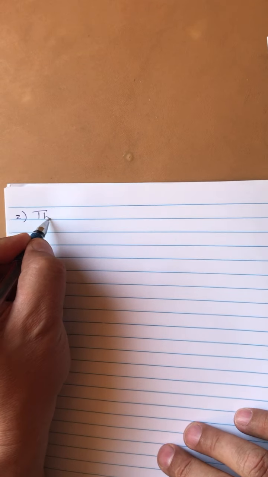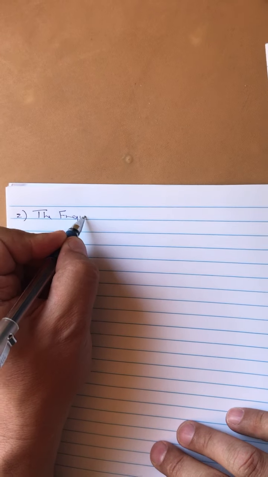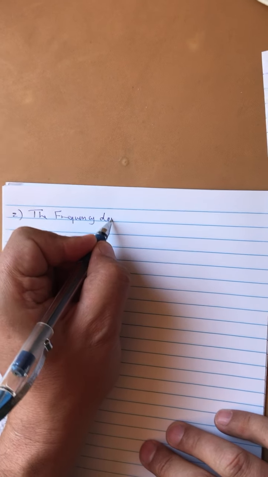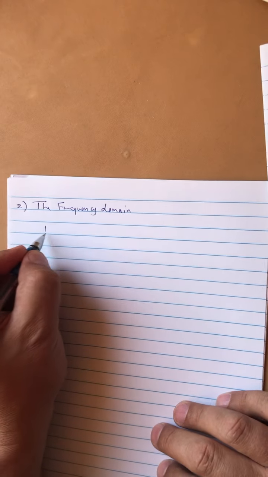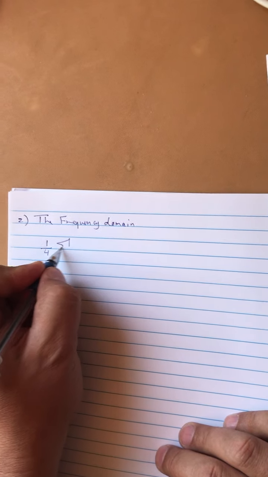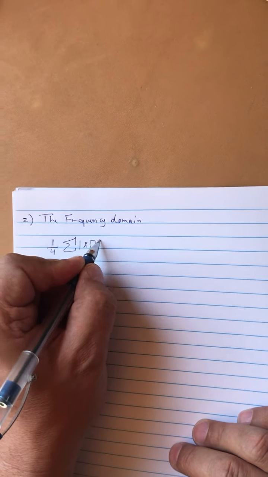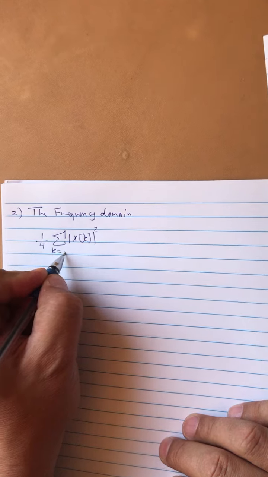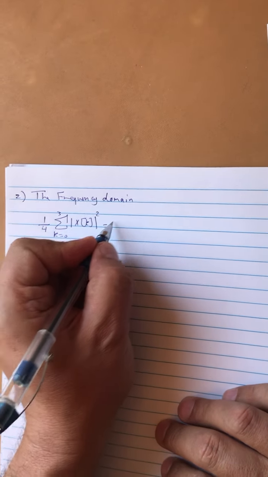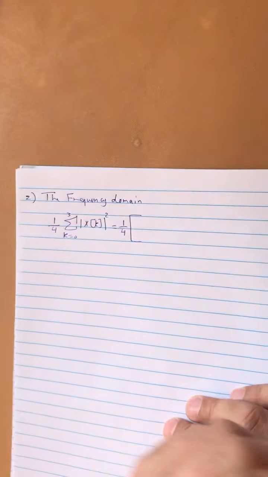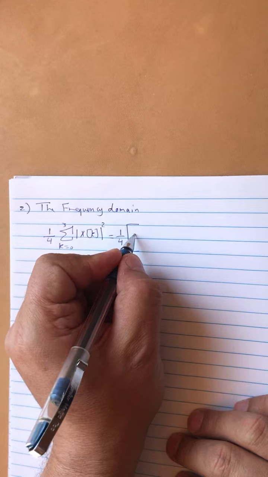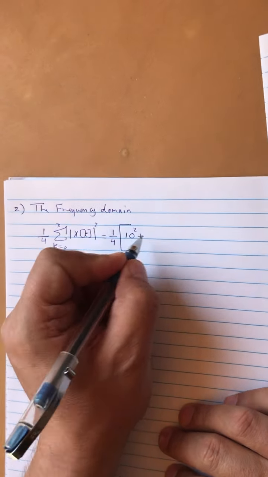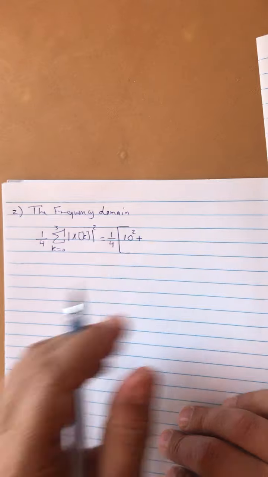Using the frequency domain, we will have to use 1 over 4 times the summation of the magnitude of X of k squared from k equals 0 to 3, and this is equal to 1/4 of, going back to the signal X of k in frequency, the first one is 10 squared, plus the second element.